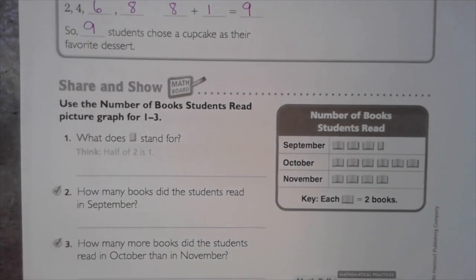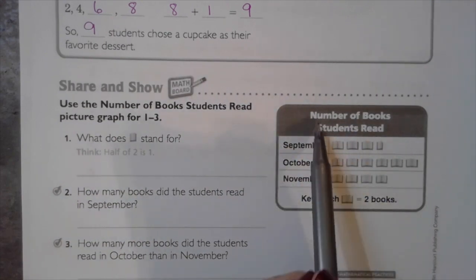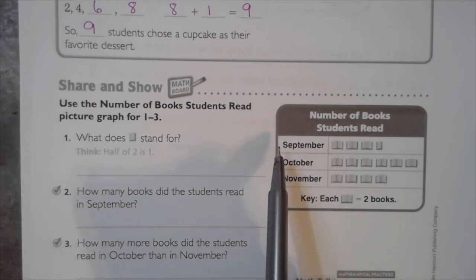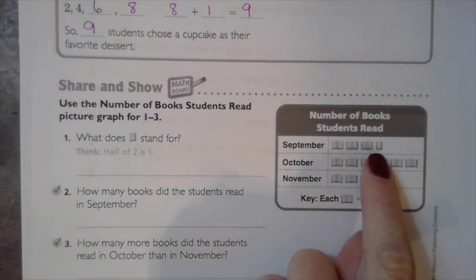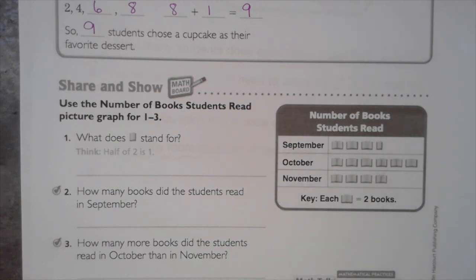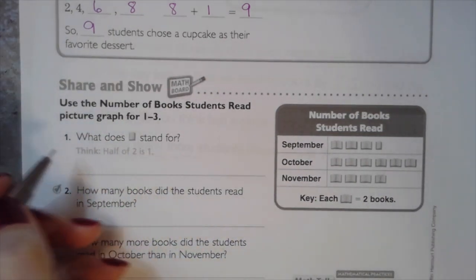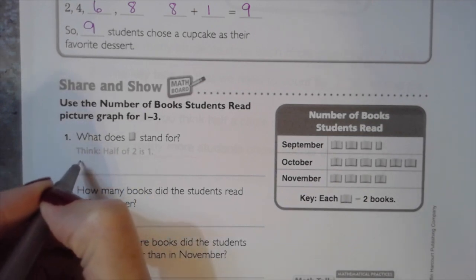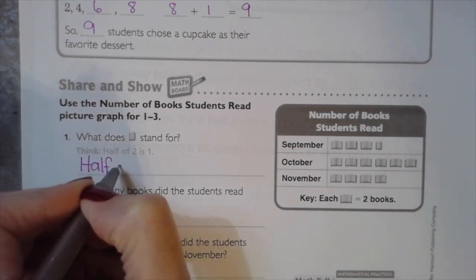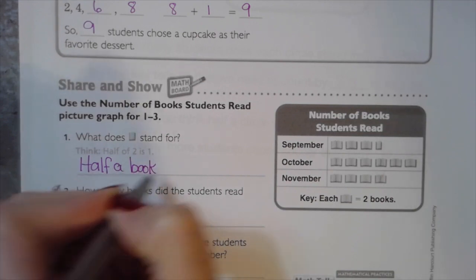Okay, here we have a new pictograph. The title says the number of books students read. The labels are the months that they read the books, September, October, November, and each book stands for 2 books. And I do have half a book, so let's be thinking about what half of a book should stand for. Well, what is half of 2? It's 1, right? What does half a book stand for? Think, half of 2 is 1. So half a book stands for 1.